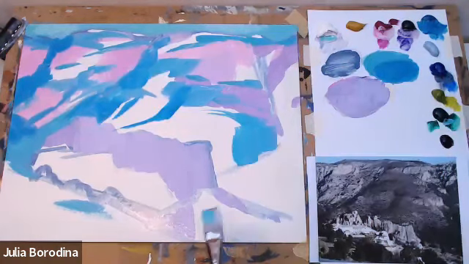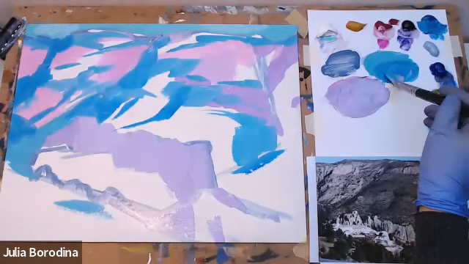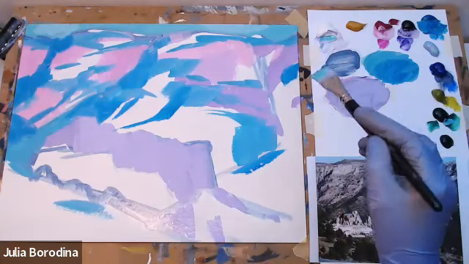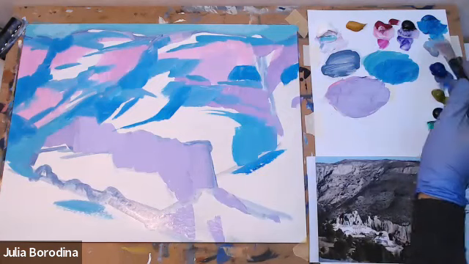Okay, and maybe some more of that blue to come on the valley here, on the right.